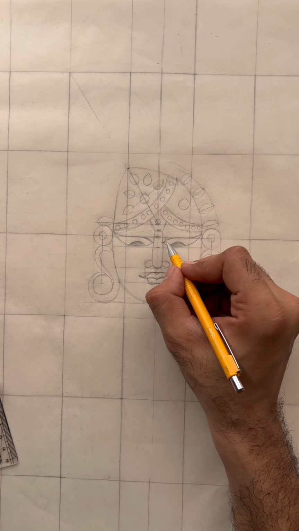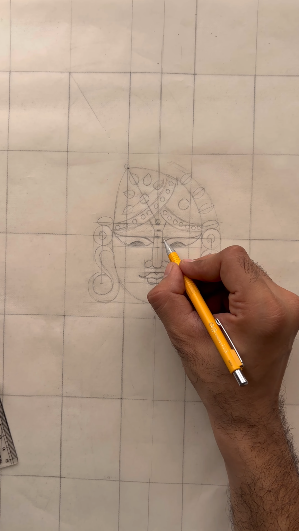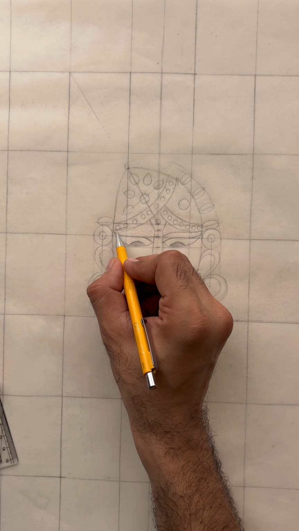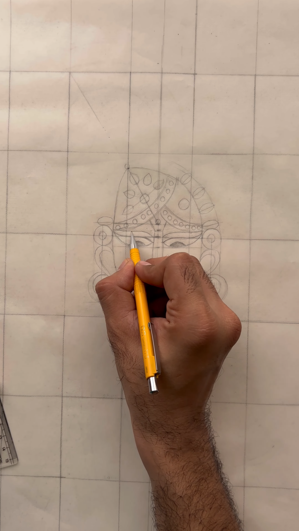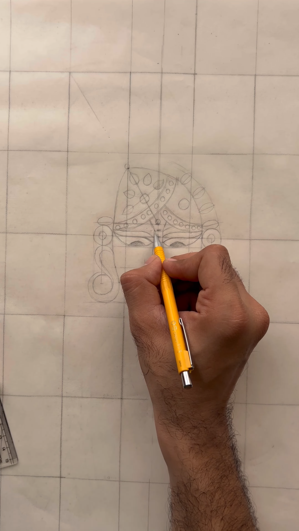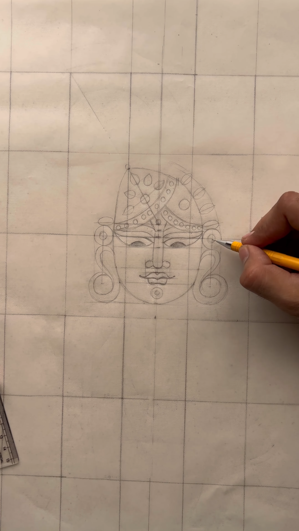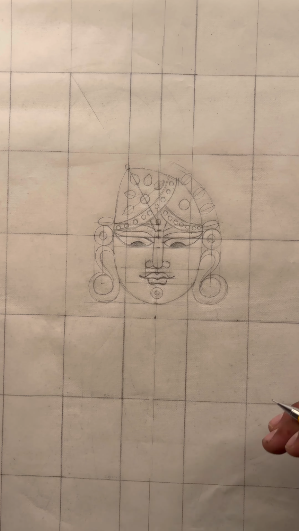Now for the eyebrow you need to leave the space, say half a centimeter or 1 centimeter space, and just follow the same curve which you've drawn for the eye. Same curve which you've drawn for the eye. Another curve can be added like this. So now this is how your face is drawn. After this we are going to start drawing the body of the subject.